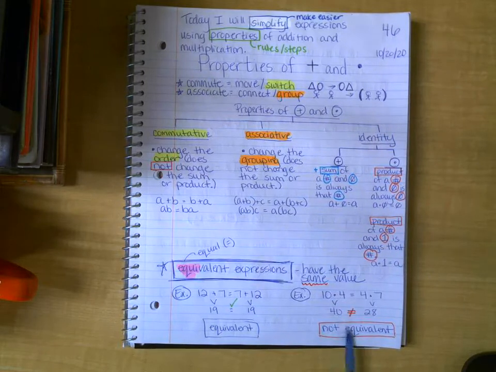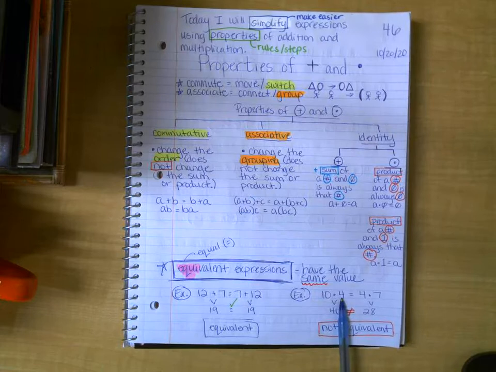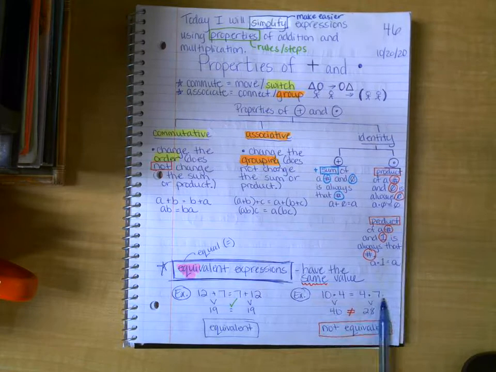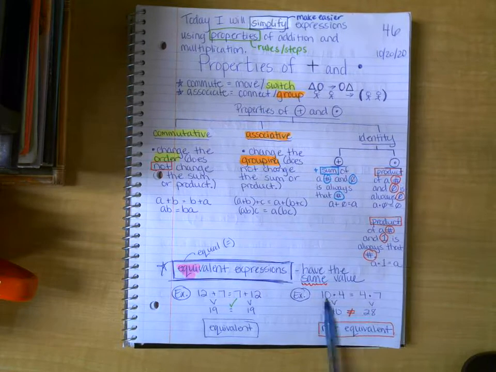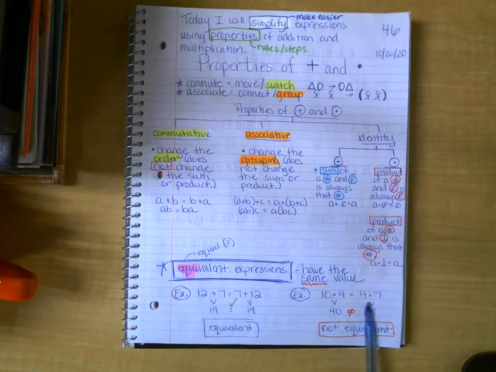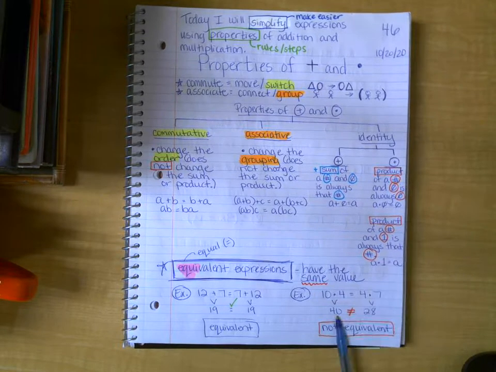Here's an example of a not equivalent expression. This example is 10 times 4 equals 4 times 7. So we solve both sides. 10 times 4 is 40. 4 times 7 is 28. 40 does not equal 28. Therefore, they are not equivalent.